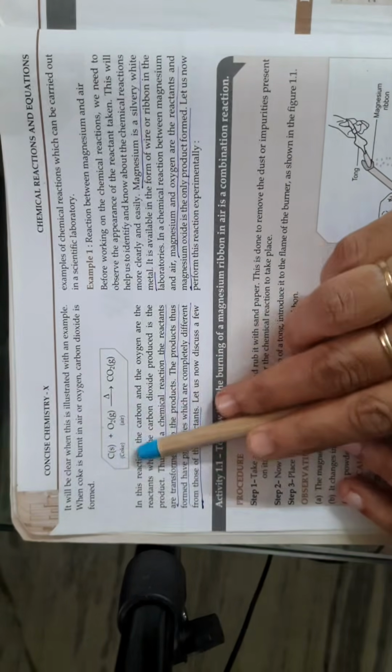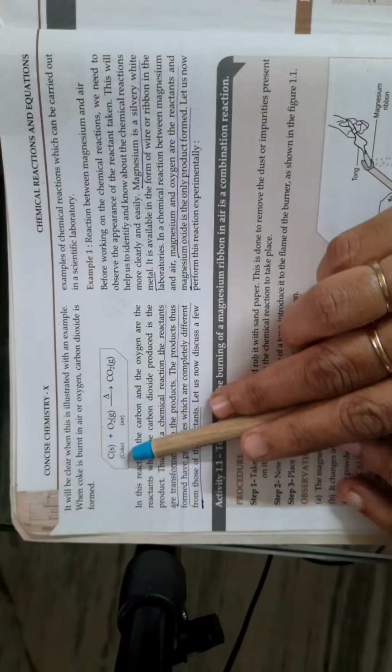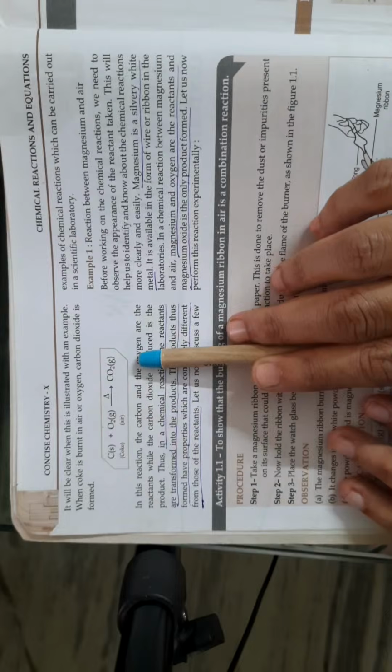Here the reactants are carbon and oxygen. Carbon is a combustible substance which is undergoing combustion. Oxygen is the supporter, and there is a formation of carbon dioxide. Always the properties of reactants and product will be different.